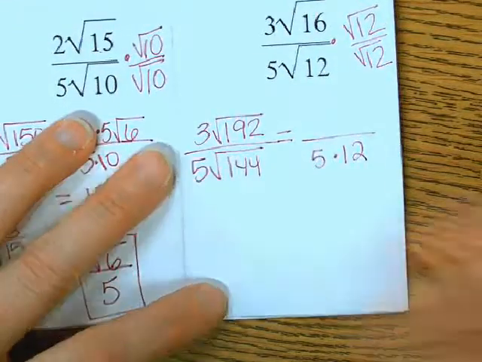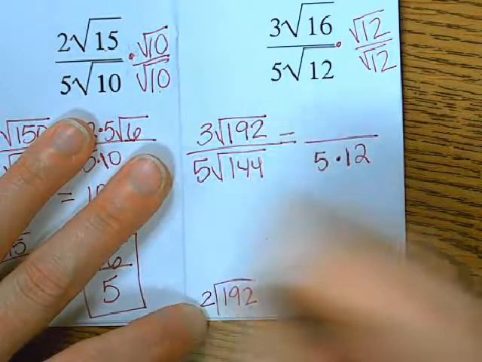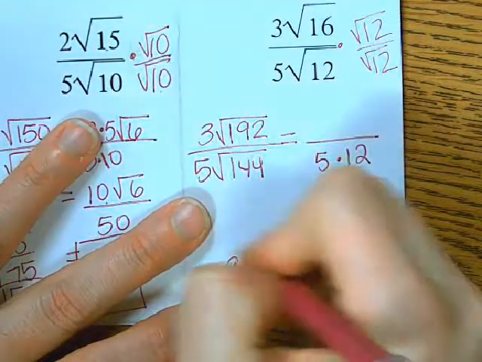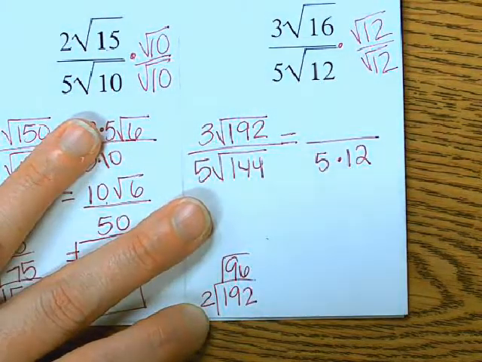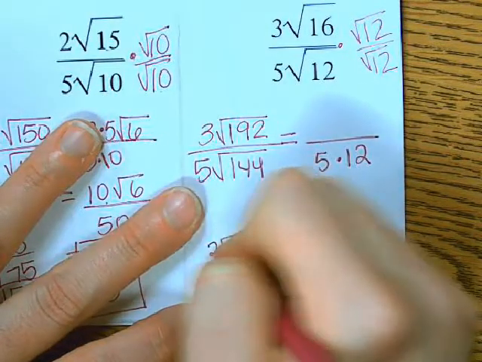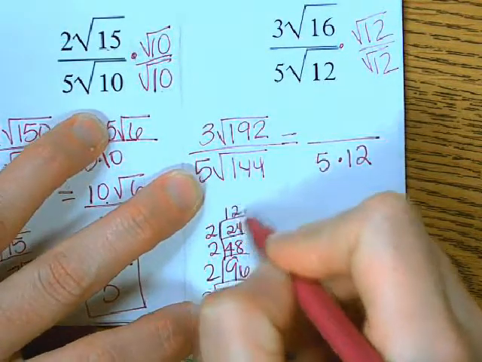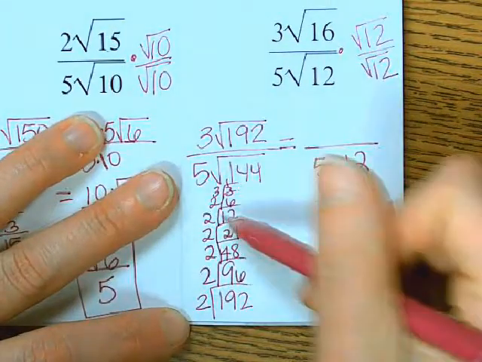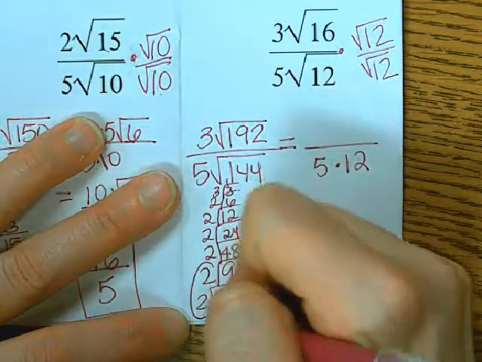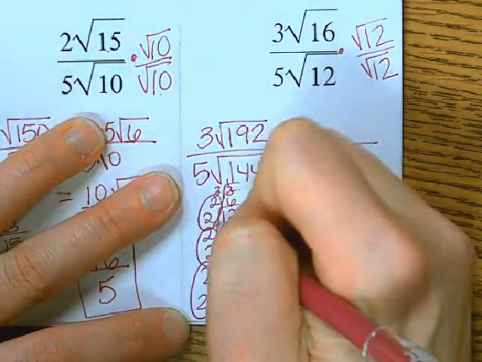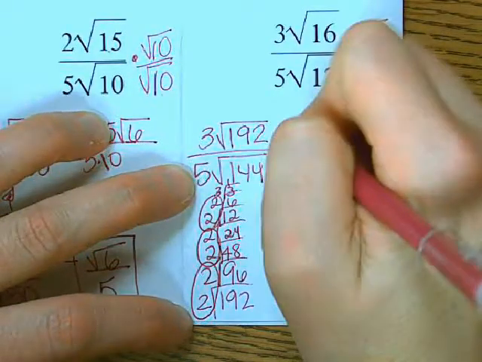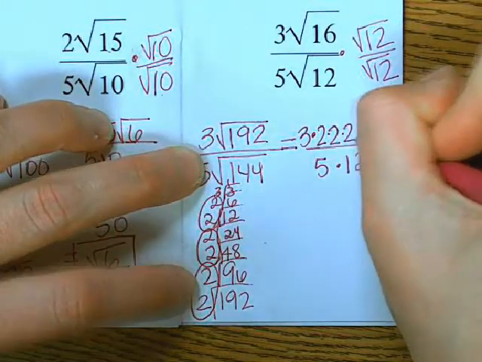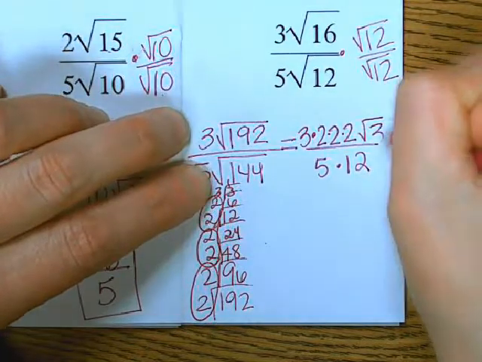And 192, I'm going to have to do my cake for it. 192 divided by 2, that's going to be 96. Divided by 2 again, 48. Divide by 2, 24. Divide by 2, 12. Divide by 2, 6. Divide by 2, 3. Divide by 3, 1. Okay, whew, that's a lot of parts to my cake here. Let's circle our pairs. 1, 2, 3 pairs with a 3 left over. So this is 3 times 2, 2, and 2. And then this 3 stays underneath.